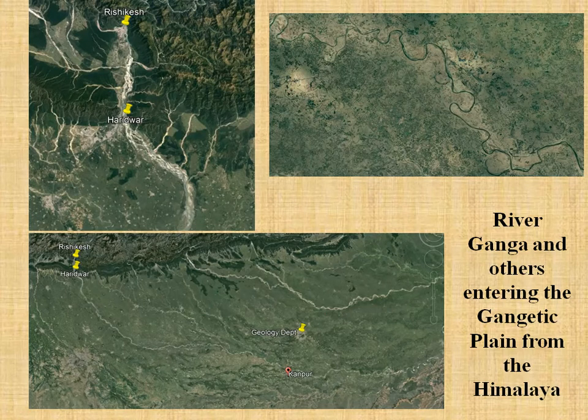This is the river Ganga and other tributaries. If you look, this is Rishikesh. So this is the main river Ganga. It reaches Kanpur. So here we have the Lucknow University Geology department, and these are the different tributaries. Yamuna here, and then you have Ghagra. So all the rivers keep on joining the river Ganga.